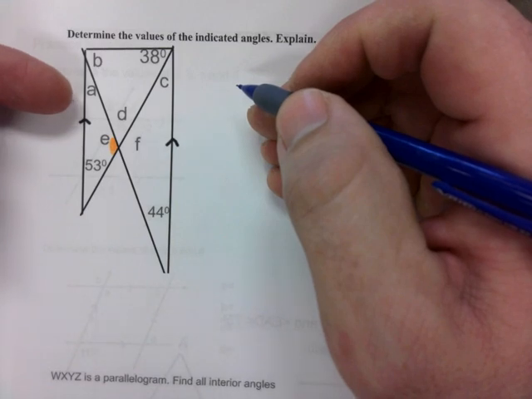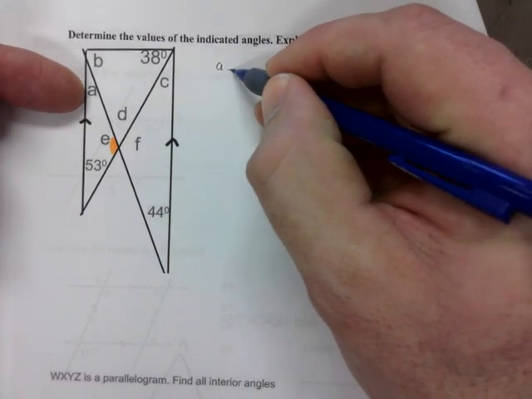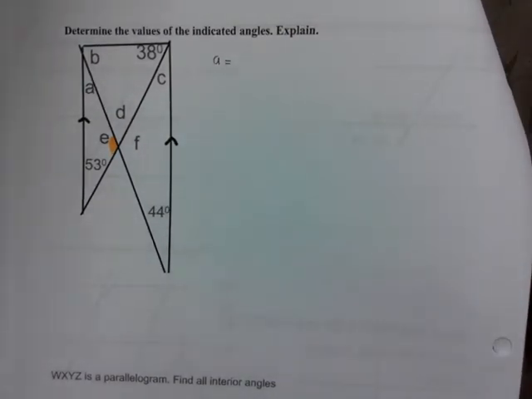If you wanted to solve for A first, then you just go like this. And again, I will highlight the fact.